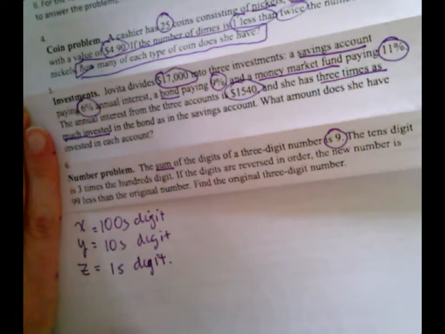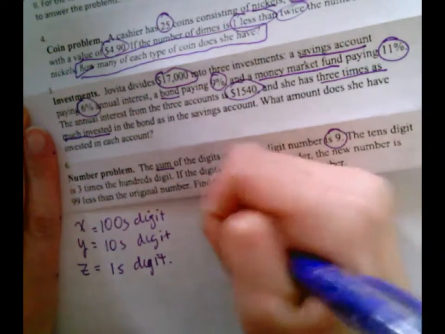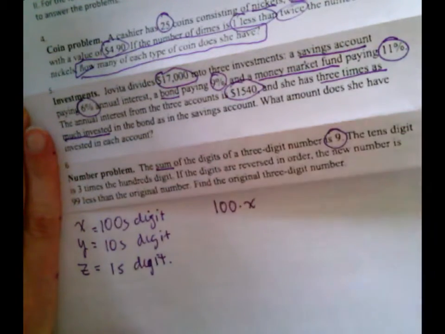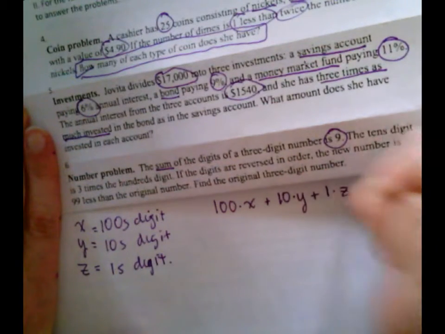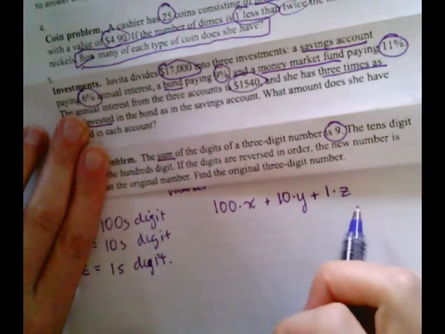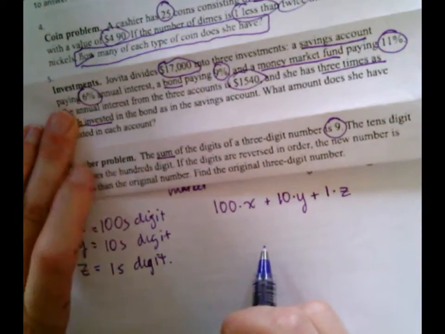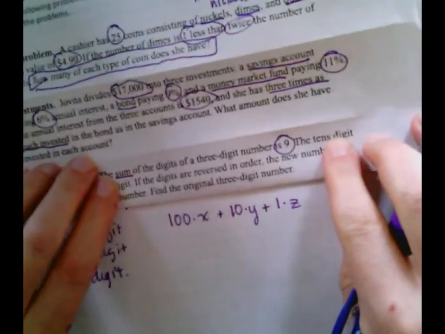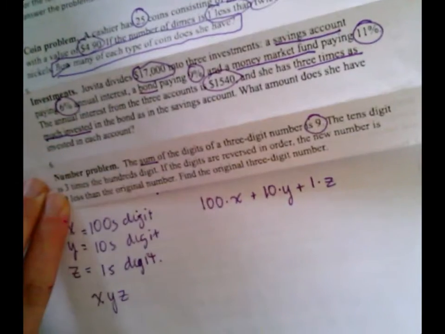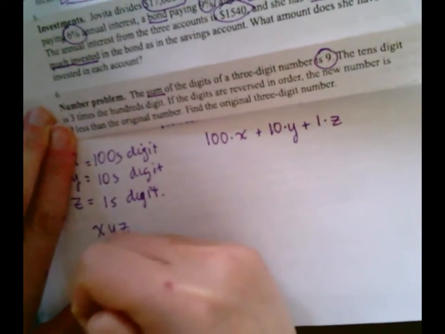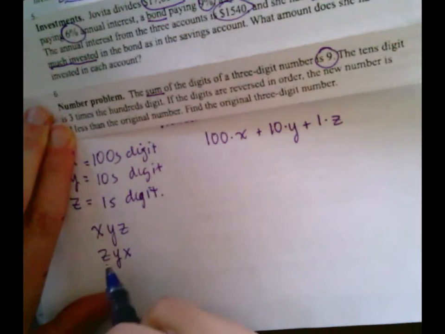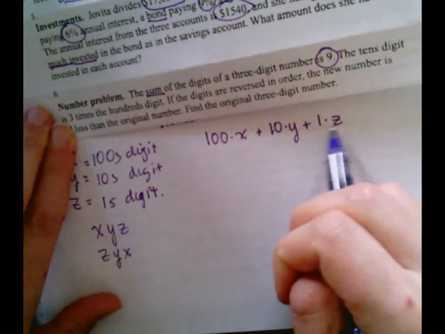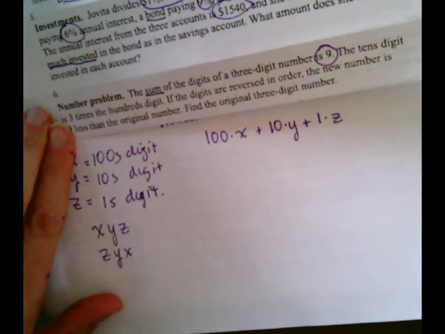So remember, the original number we can write as 100 times x plus 10 times y plus 1 times z. And if I added up each of those things, I would get the total original number, right? But now it's saying that we reverse the order of the digits. So instead of being a number x, y, z, it's going to be a number z, y, x, which means we have the 100 times z and a 1 times x. I'm going to switch those two variables in the expression.